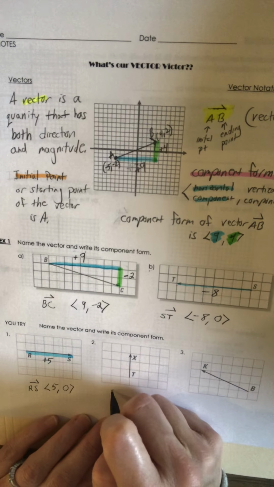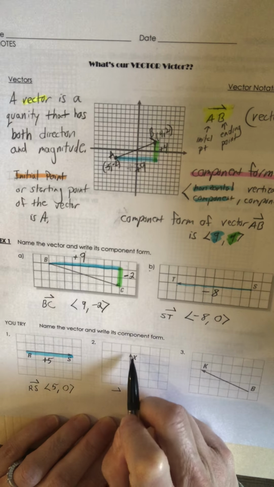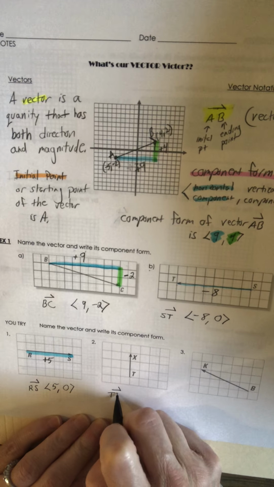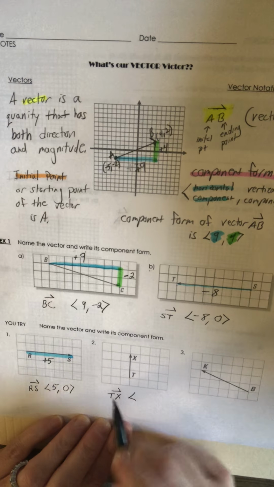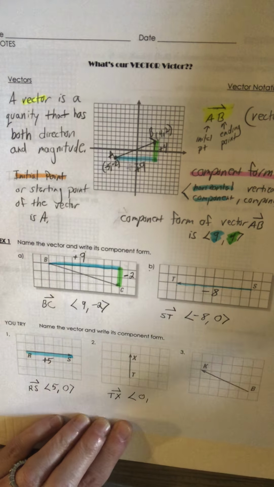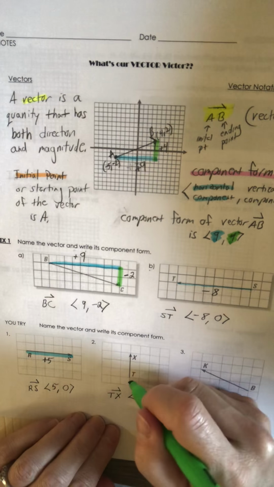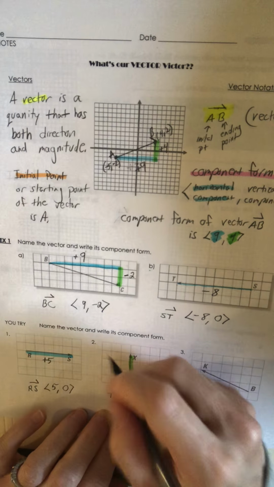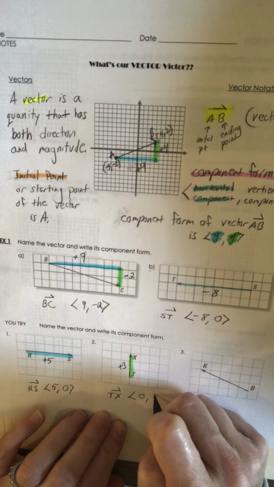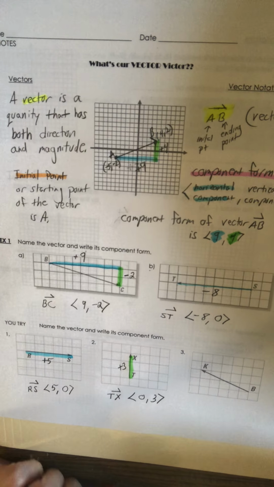Okay, next one. Initial point is T. I'm traveling to X. I'm going from T to X. Horizontal, I'm not moving left or right, so my horizontal component is 0. My vertical component would be 1, 2, 3. I moved up 3. That is a positive direction, so it would be a positive 3 for my component form.